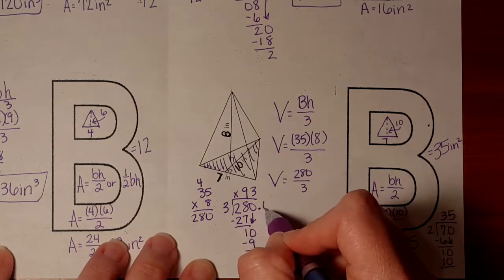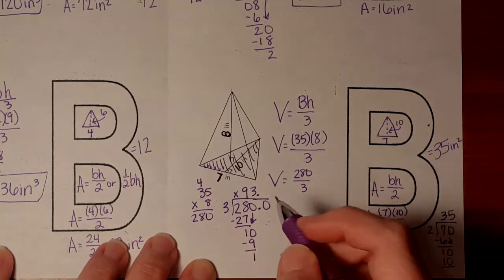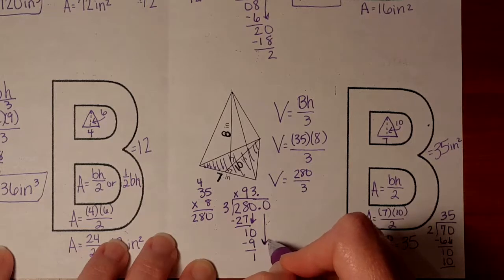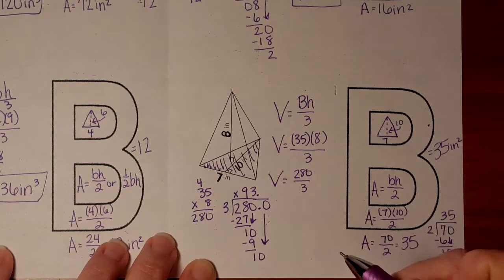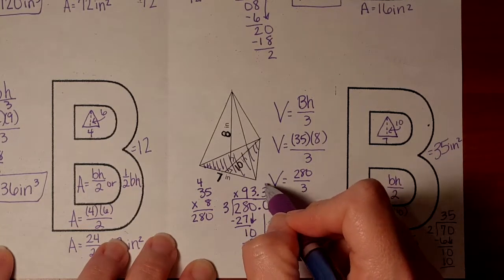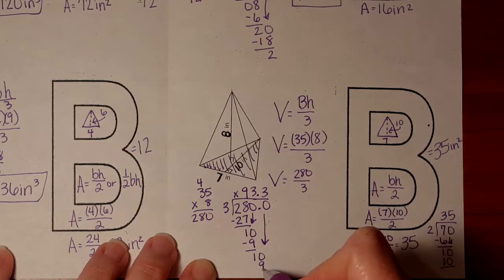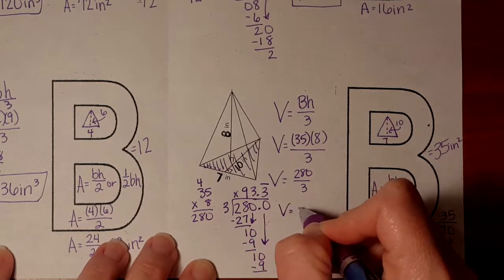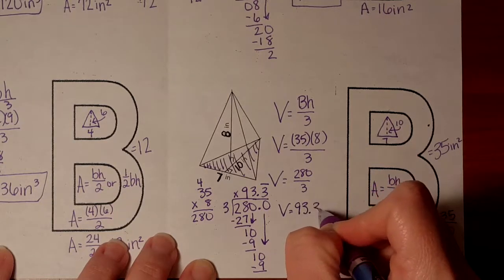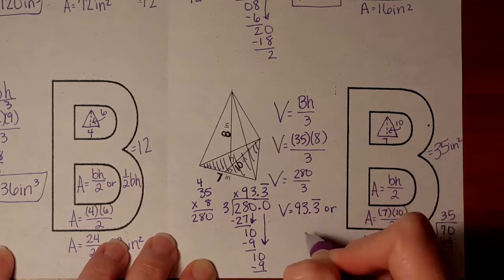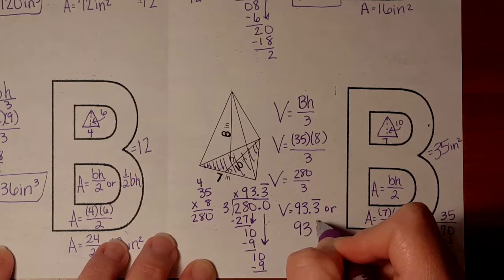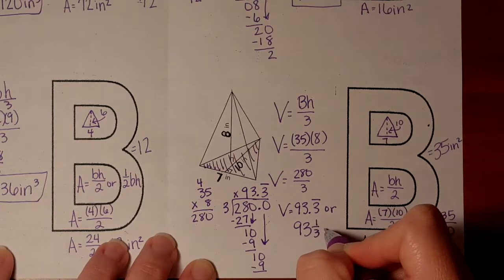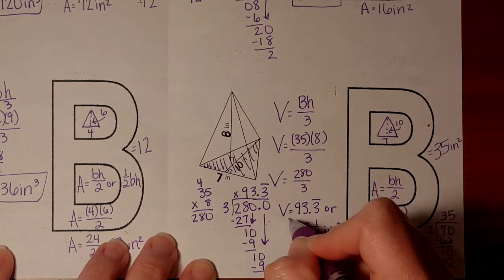I get 1 left over. I'm going to add my decimal and my 0 and bring down the 0. 3 goes into 10 3 times, and this is going to keep repeating. So my volume is 93 and 3/10 repeating, or another way to write that would be 93 and 1/3 inches cubed.